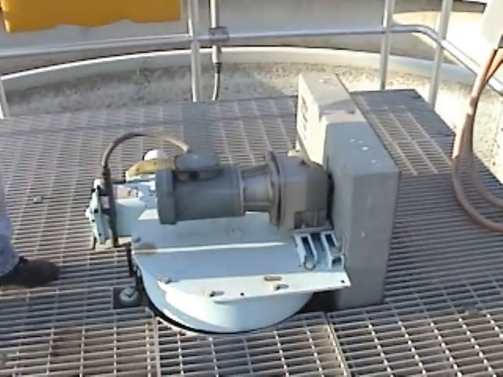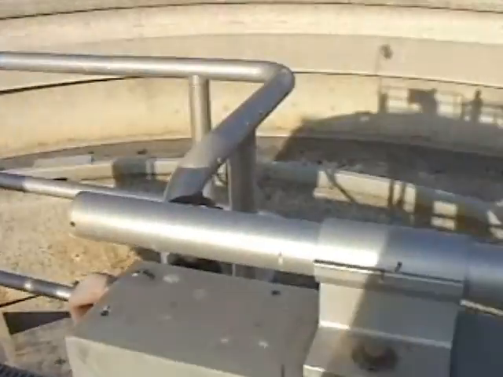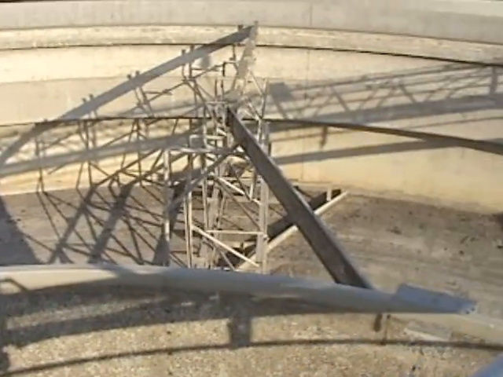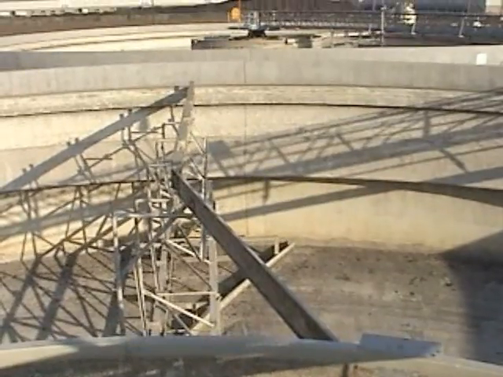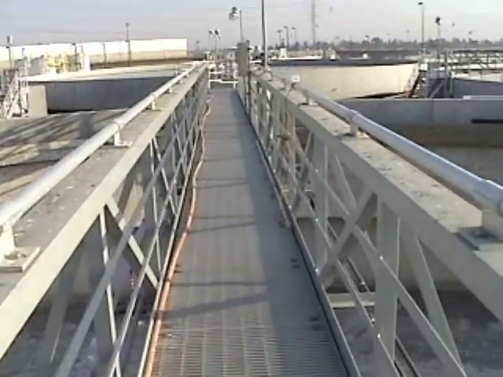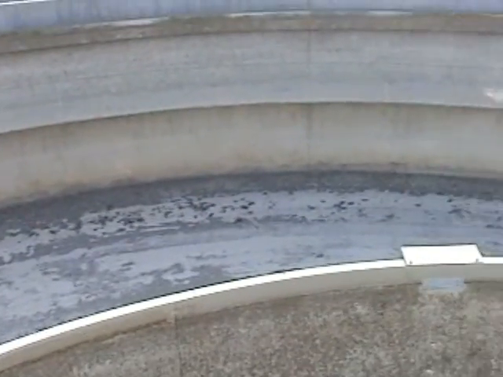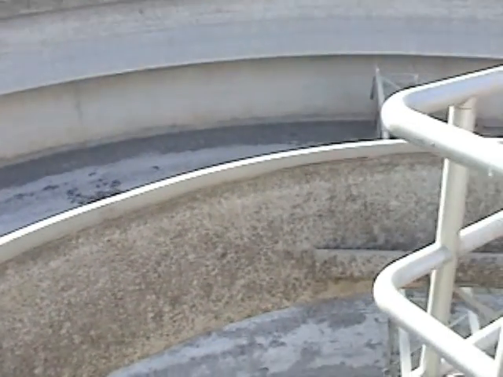This is pretty important. If the sweep goes down, you're no longer removing sludge from the secondary clarifier, and if it's not caught in time, it can pop to the surface and cause a great deal of problems, because it's going to flow over the weirs and into the filters. So this is something you want to check every day to make sure that the clarifier is operating properly.